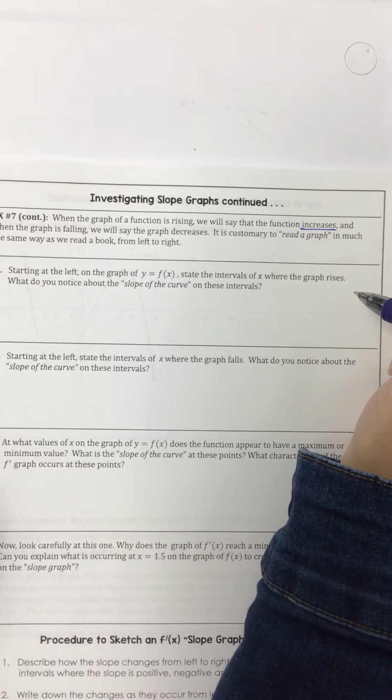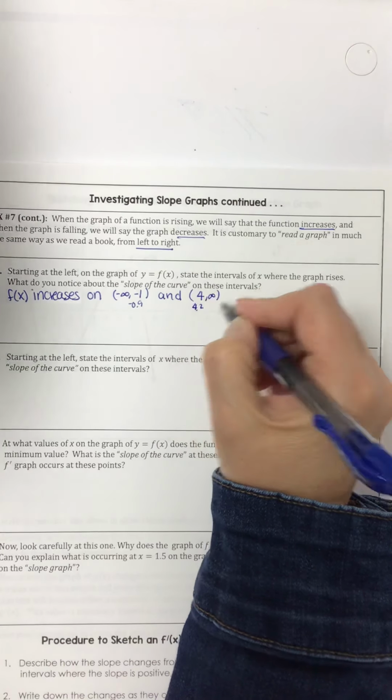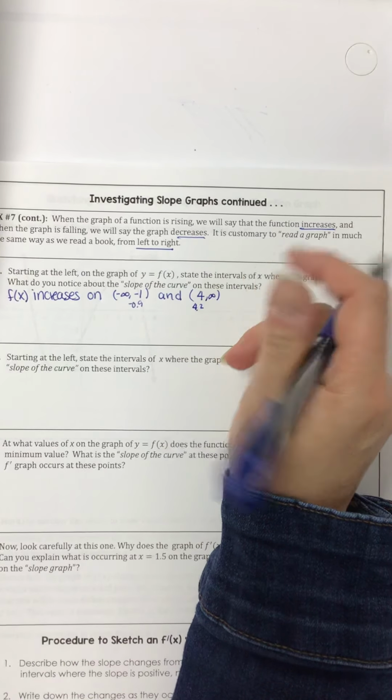And where else is it increasing? Because it continues, like this now decreases, but then it comes back up, doesn't it? So where else is it increasing? Yeah, around 4 to infinity. They said something like 4.2. Same thing, yes?